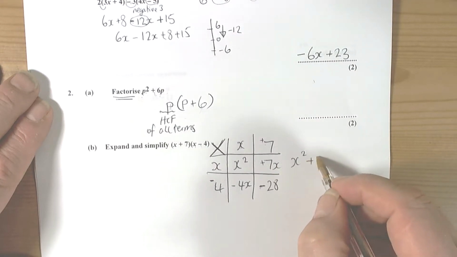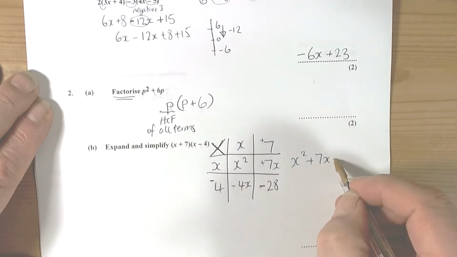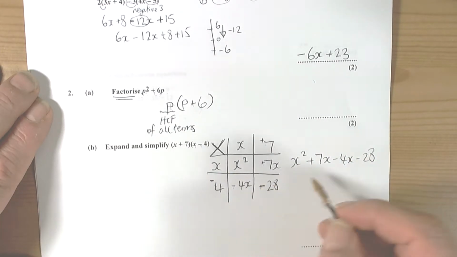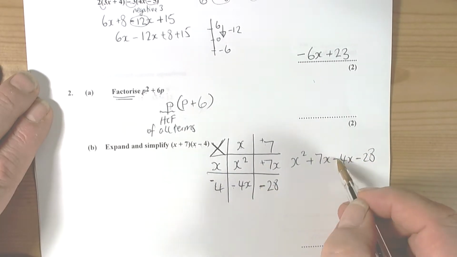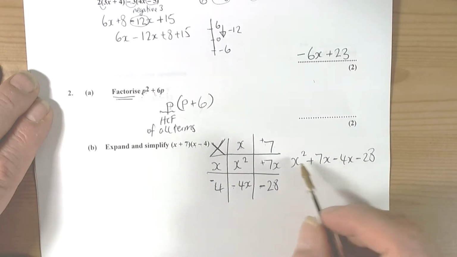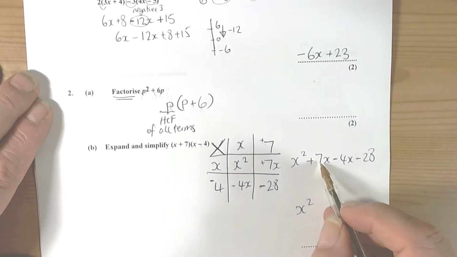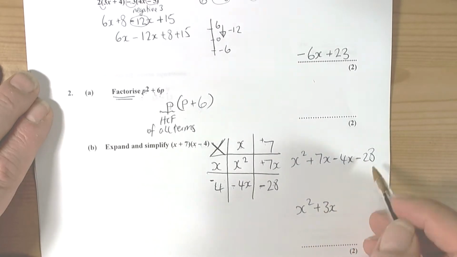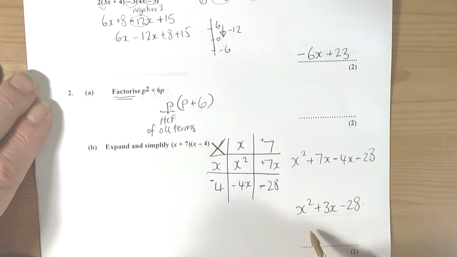So we've got x squared plus 7x, take away 4x, take away 28. Again, we can treat those negative signs as now takeaways when we're bringing together our terms into the expression. So we've got an x squared, we've got 7x's take away 4x's, which will leave us with 3x's, and then we've got take away 28. So that's how that could be done.